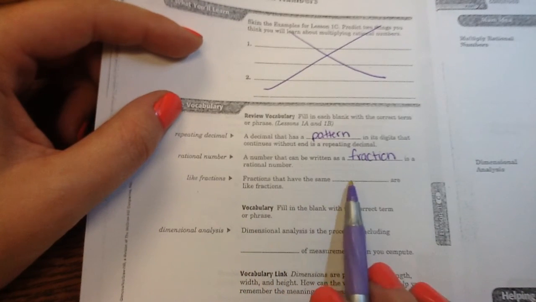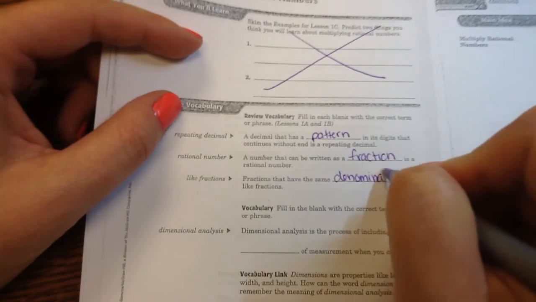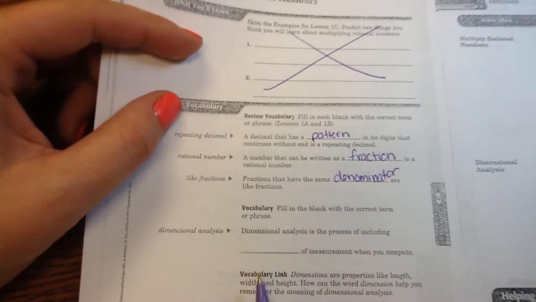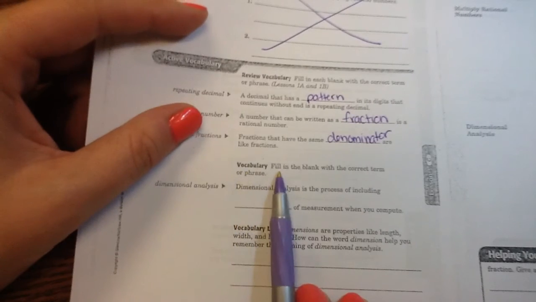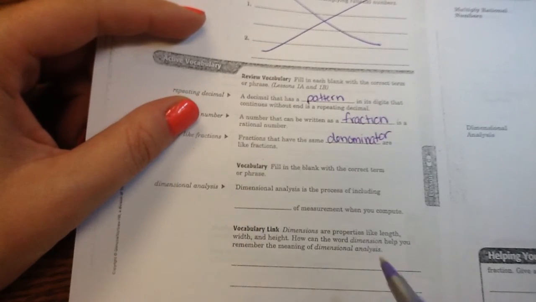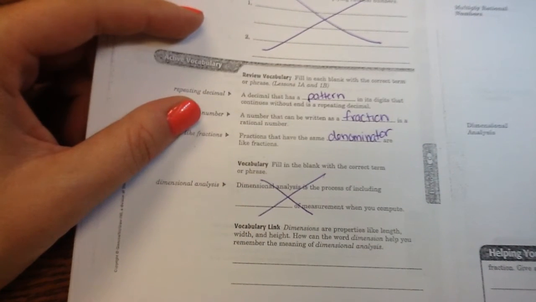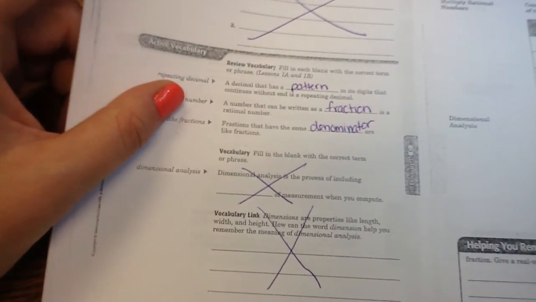So any number that can be written as a fraction is a rational number. Fractions that have the same denominator are considered like fractions. Okay? Fill in the blank with the correct term or phrase. We're not going to worry about dimensional analysis right now. We're not there. Okay, and we're not going to worry about this right here. So we're going to skip those two.